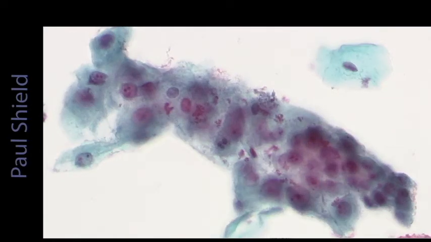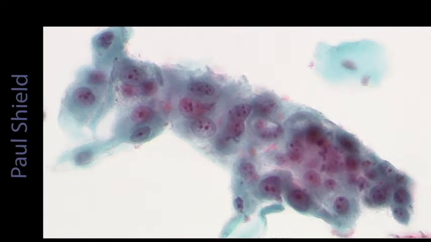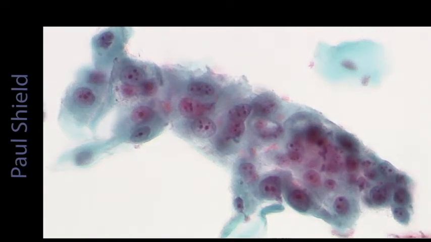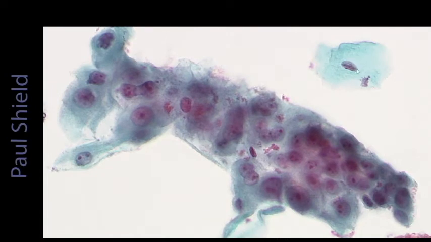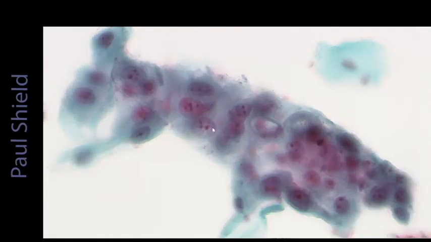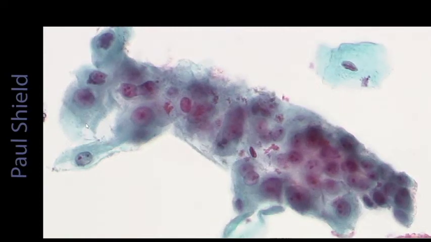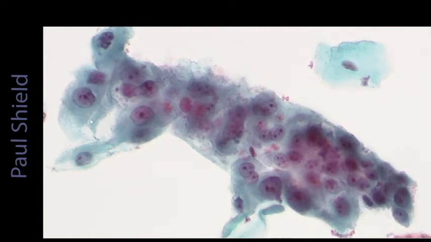So I'm focusing up and down slightly here. You can see there's at most 2 nuclei deep. The nuclei are quite enlarged compared to the intermediate cell on the top right there, but very bland chromatin again, so it's very even, fine chromatin. Nucleoli, sometimes multiple in all cells, a nice round smooth nuclear membrane, very little nuclear overlapping, so once again quite a low NC ratio to these cells, and they're very cohesive.